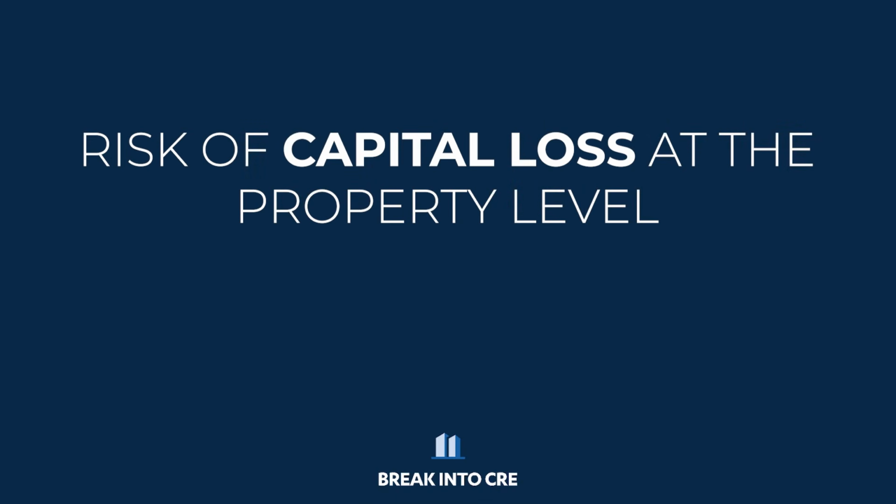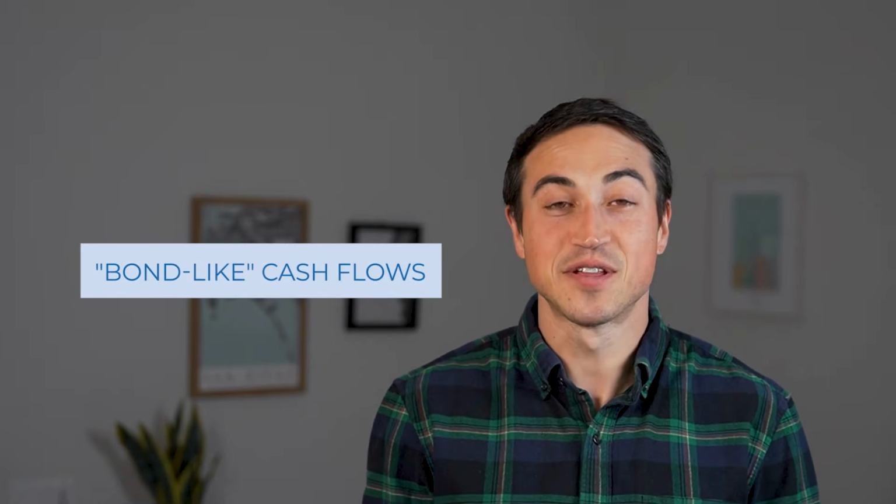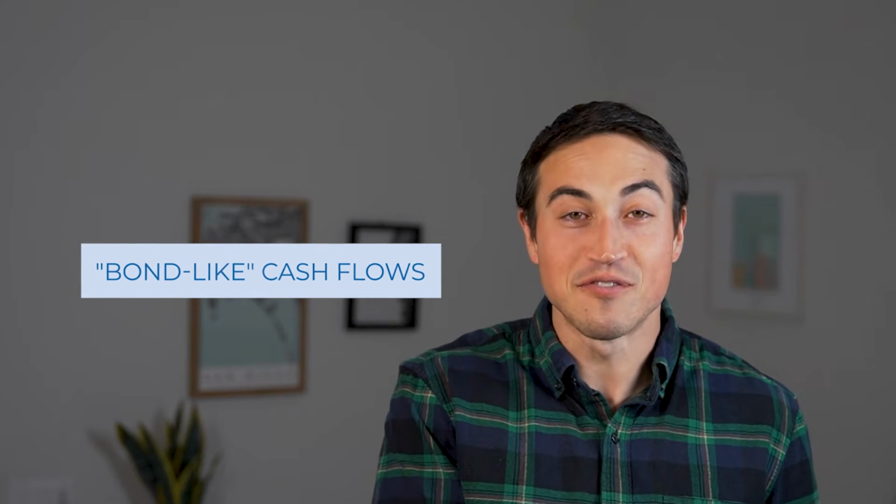And finally, aside from income upside and the state of interest rates, the last big factor on this list that's going to determine where a property falls on the cap rate spectrum is the risk of capital loss at the property level. Real estate is known by investors to produce what are referred to as bond-like cash flows, and when determining the value of a bond, investors are going to take a hard look at the bond's credit rating to determine their risk of loss on the investment.